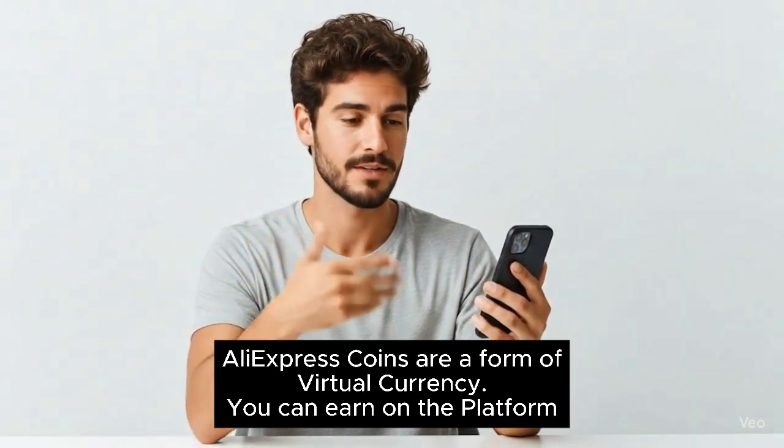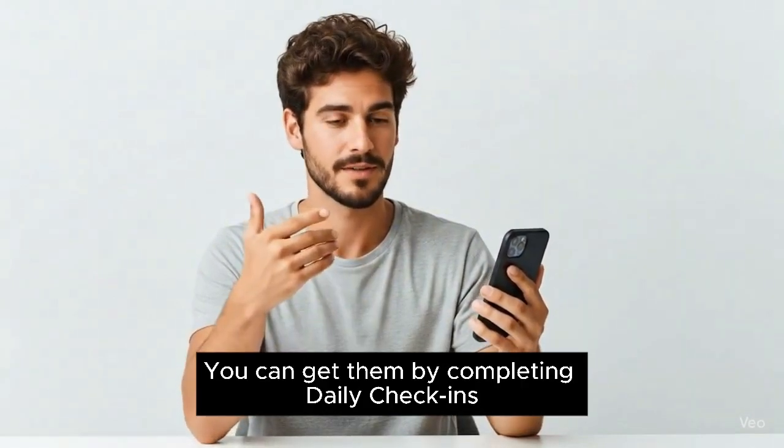First, you need to understand that AliExpress coins are a form of virtual currency you can earn on the platform. You can get them by completing daily check-ins, where you simply open the app and tap to claim your coins once per day. You can also earn them by playing games within the app, like Flip and Win or Merge Boss, or by participating in special promotions, such as referring friends to the app.